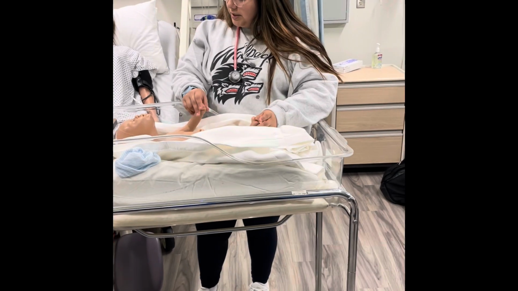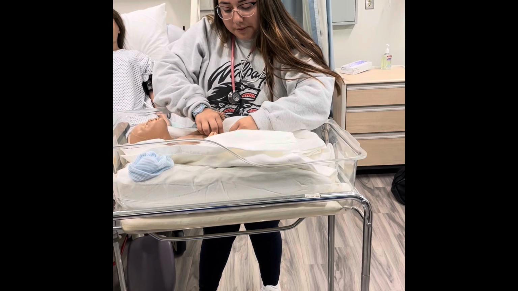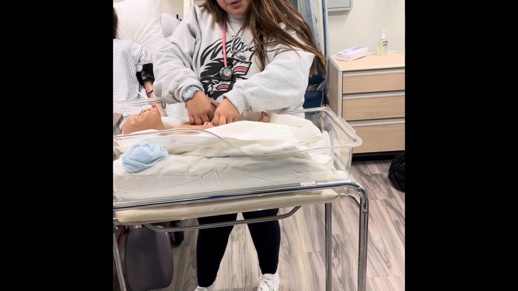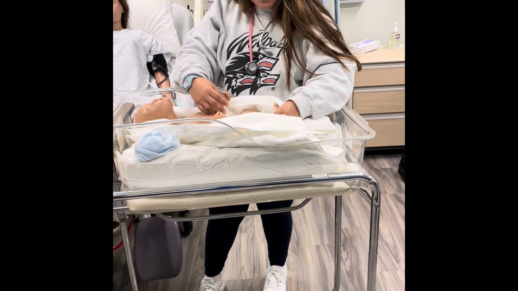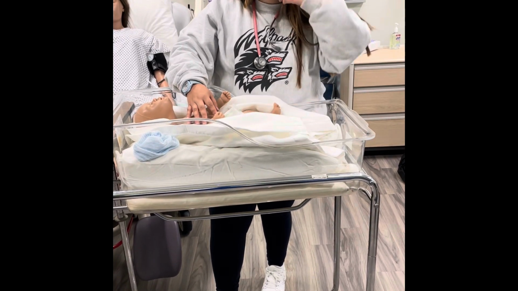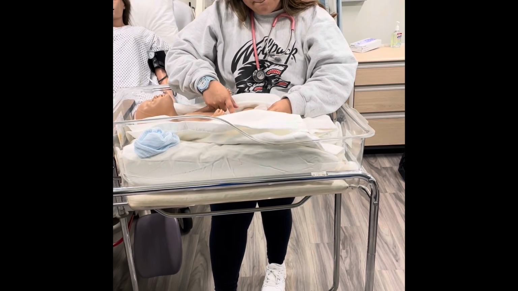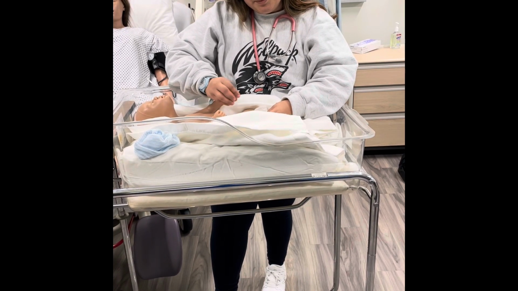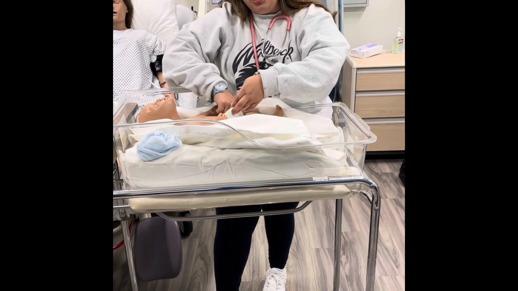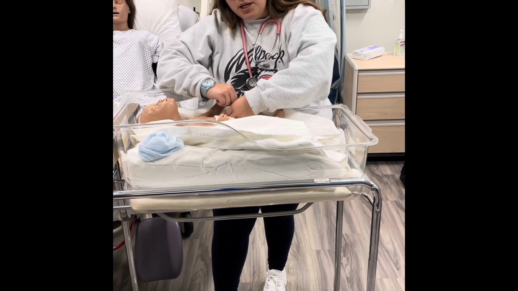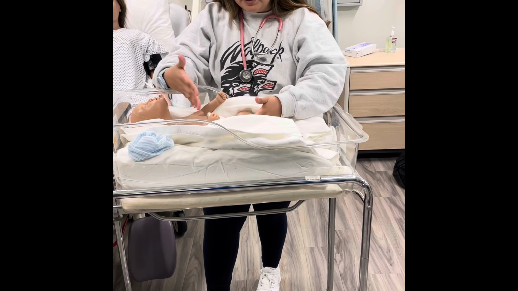One of the last assessments, we're almost done. We're going to check their genitals. For the males, they're going to have soft, smooth glands, and the meatus should be at the center. For the females, the genitals are going to be more swollen because of the mother's estrogen levels, which also affect them.